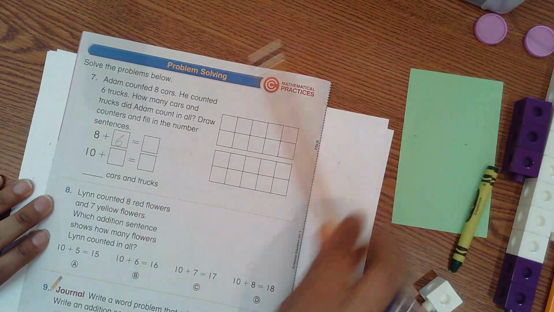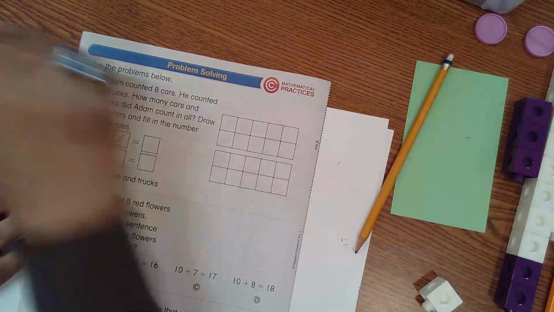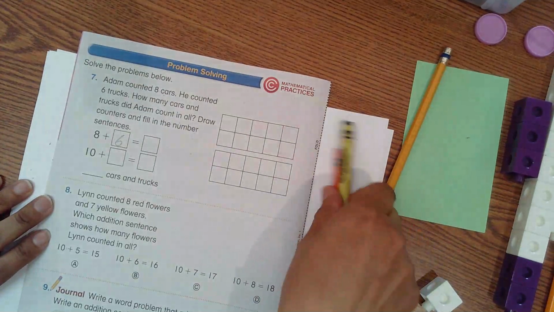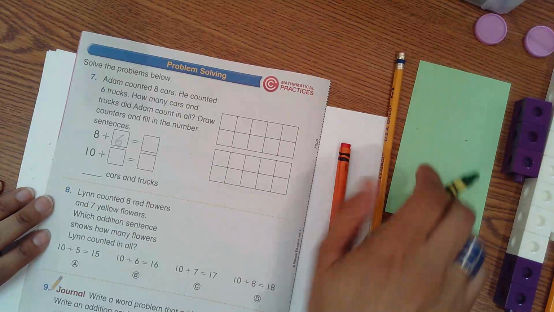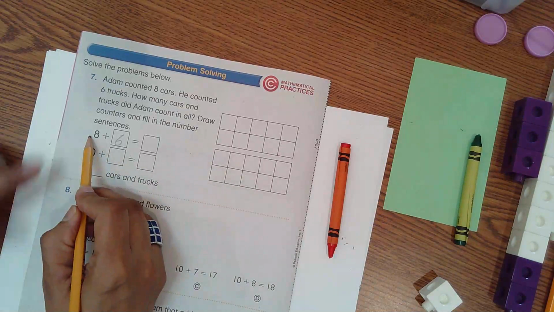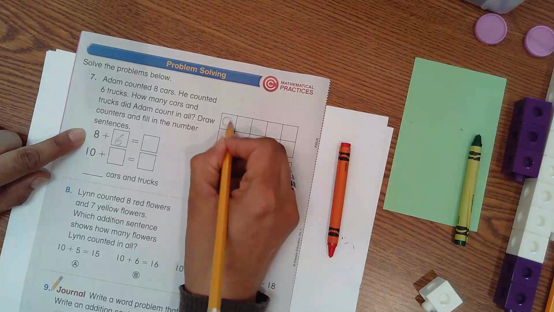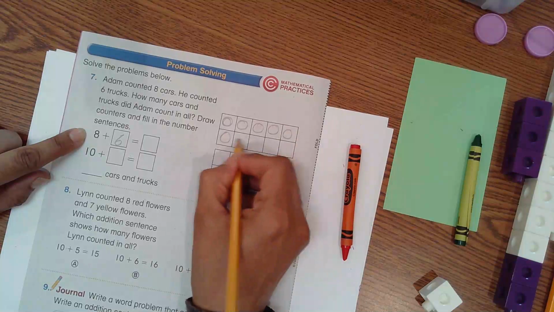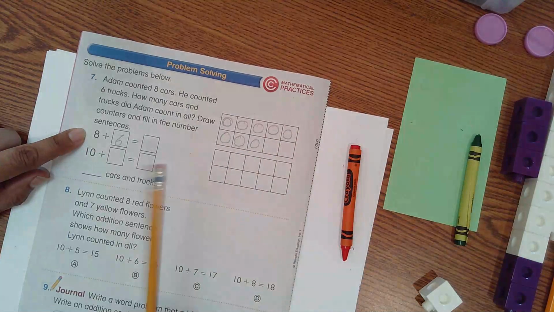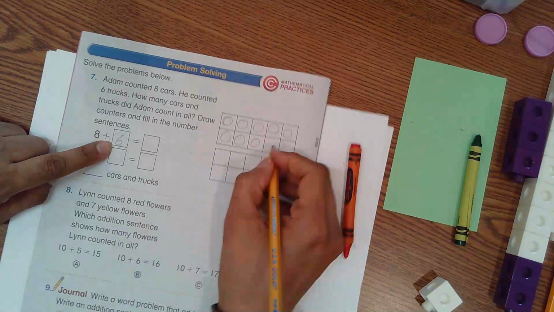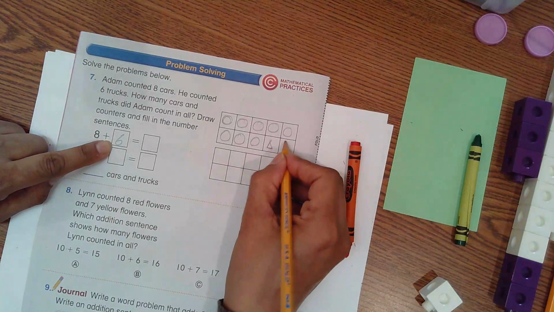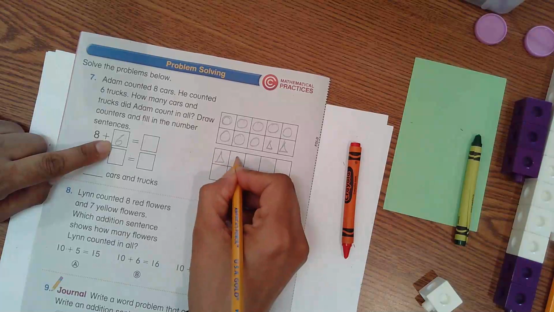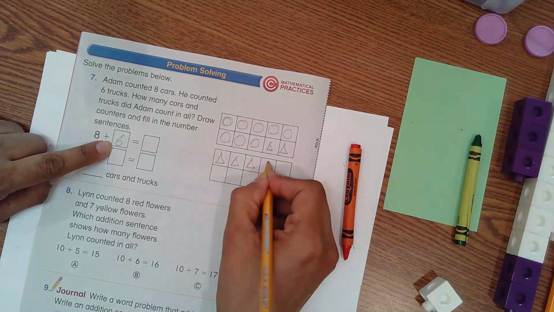I'm going to use my counters, or my 10 frames and crayons, or you can make different shapes. So for 8, I'm going to make, for example, 8 circles. 1, 2, 3, 4, 5, 6, 7, 8. Now for 6, I'm going to use different shapes. So I'm going to make triangles. 1, 2, 3, 4, 5, 6.